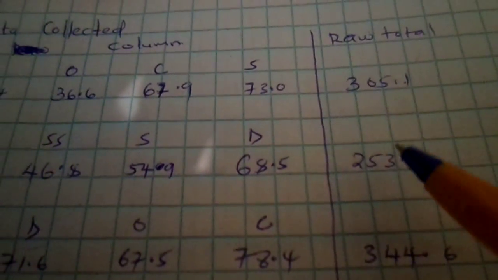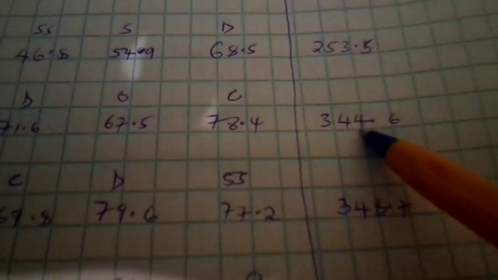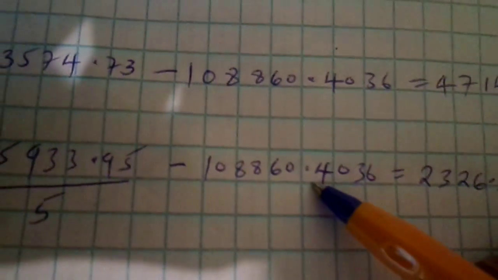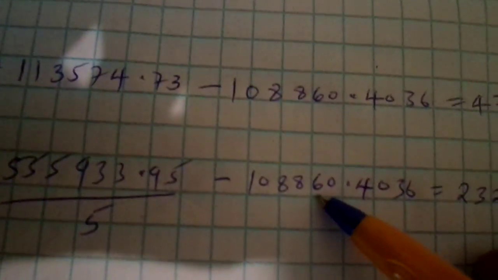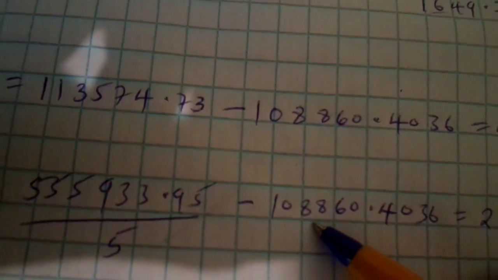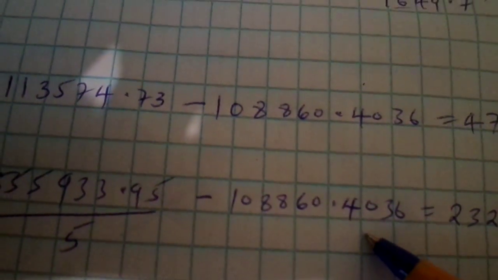You square this, add, square this, add, then square this, then square this, and you find the answer as that. But this time round we are going to divide by the number of rows we have, that is 5, and then the value you get, you subtract from our correction factor, which previously we had found to be 108,860.4036, and you find that.